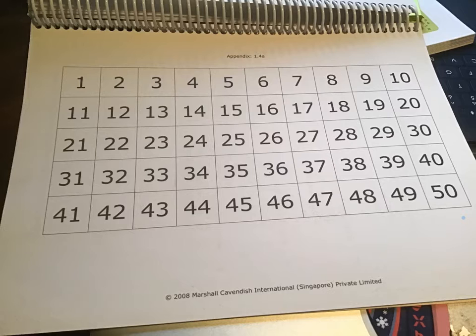We're going to look at this number table and we're going to think. All right, now we're going to take a look at this number table, and we are going to cross out all the numbers that are not prime numbers. So numbers that have more than one factor pair or more than two factors.